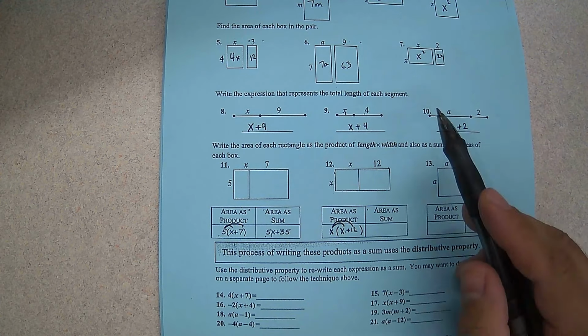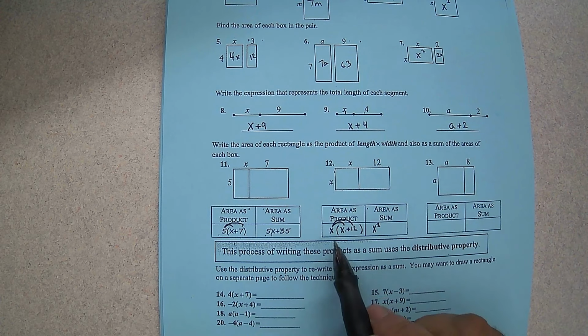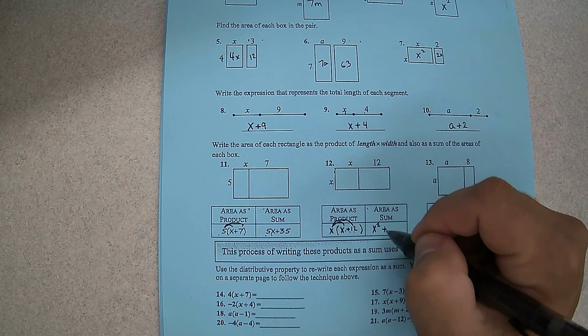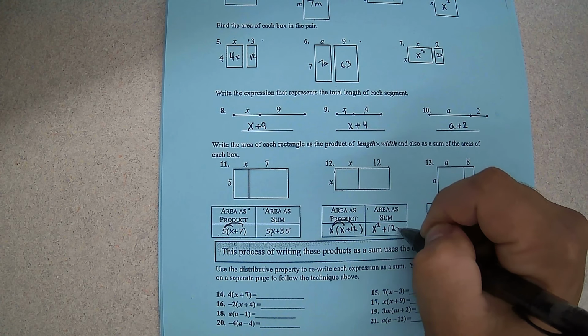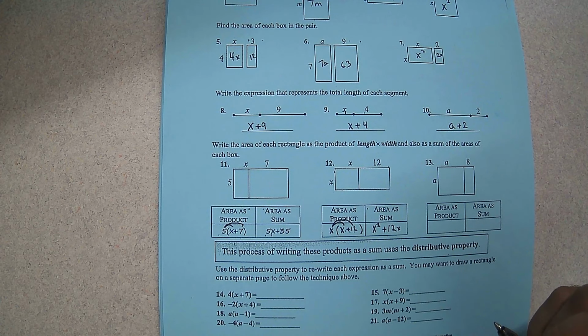x times x, we've talked about that. That's our x squared. And then x times 12, we just write it as a plus, because that's a plus sign right there, 12x. And that is our distributive property, how we do this multiplication.